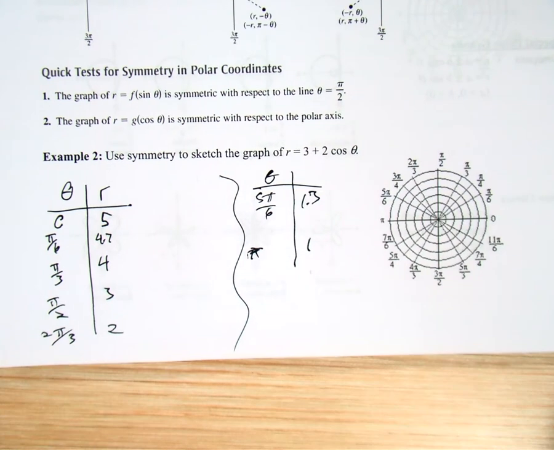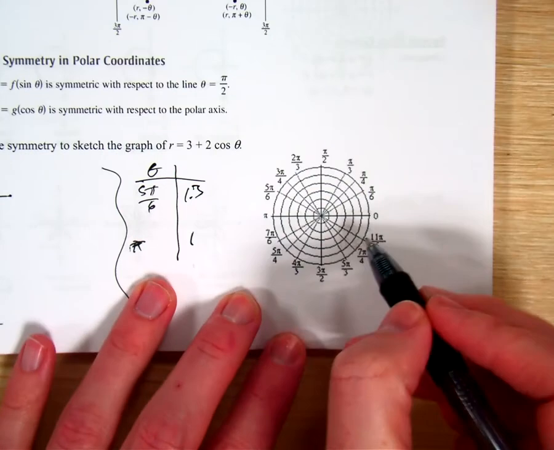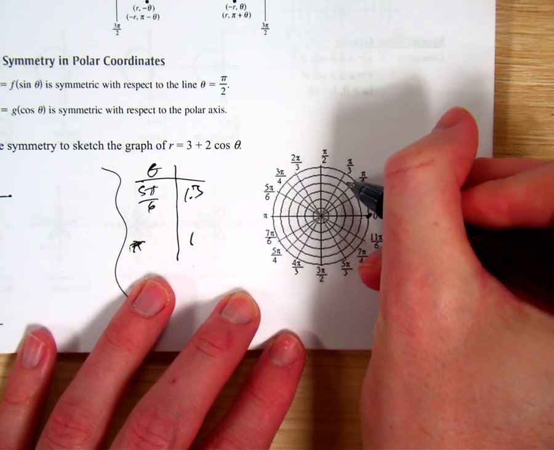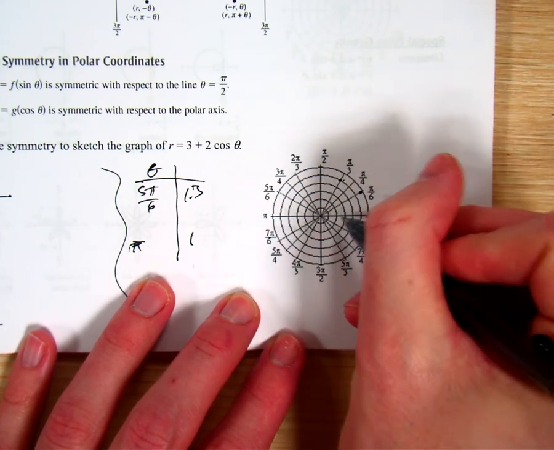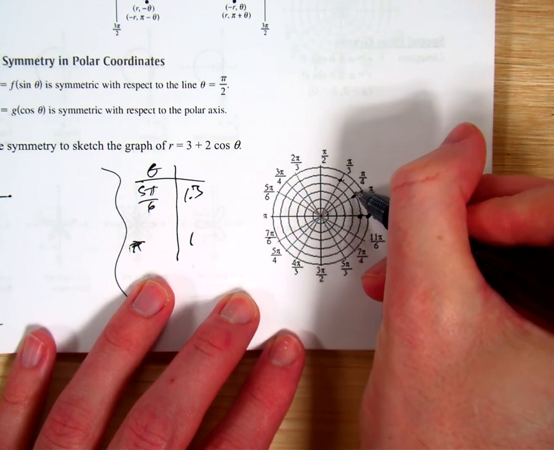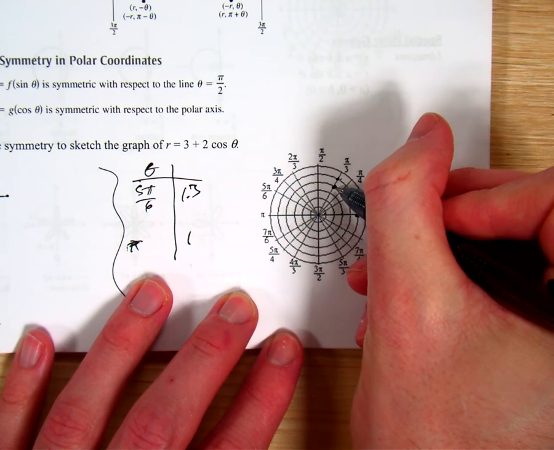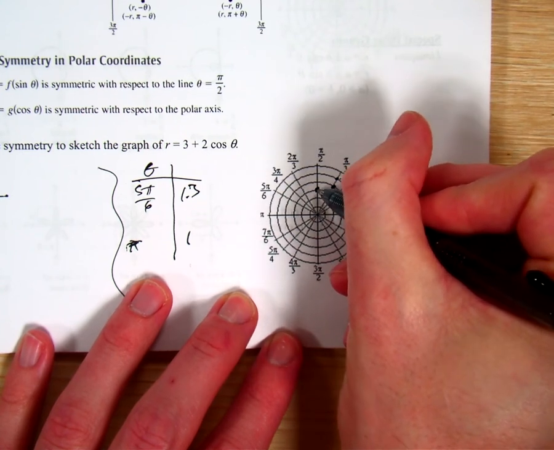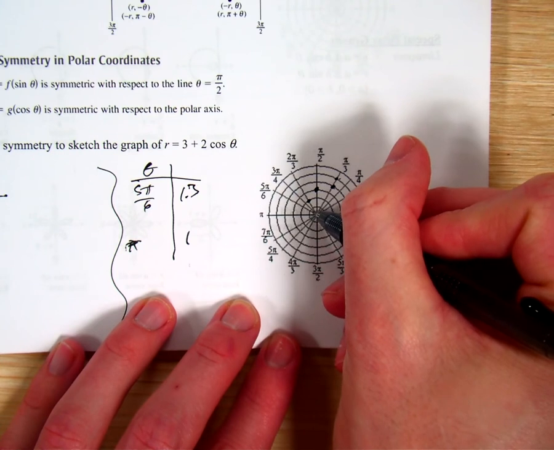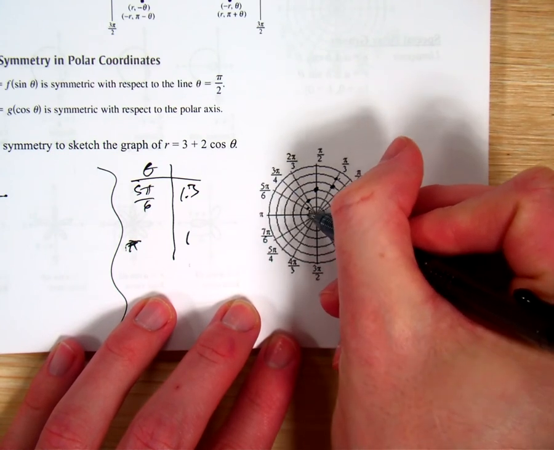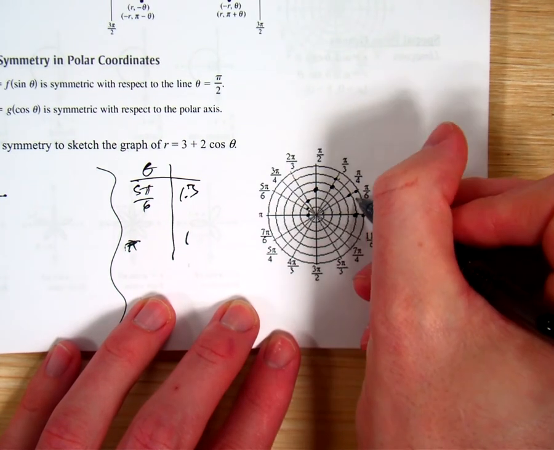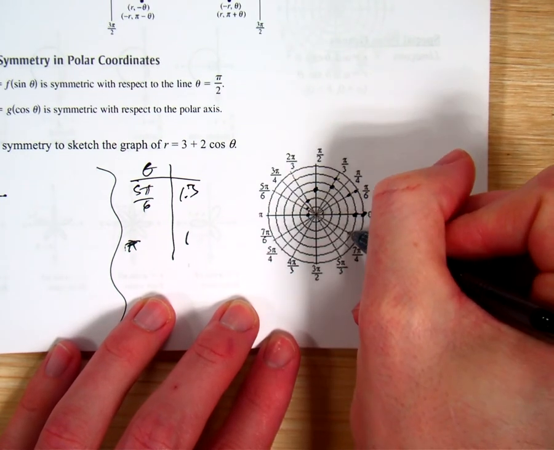And then we're going to plot these out, and then we'll reflect them over. So at 0, we had 5, 4.7, 4, oh, that's 6, isn't it? 1, 2, 3, 4, 5, yep. 4, 3, 2 pi over 3 was 2, and then we had like a 1.3 and a 1. And then we're just going to reflect those over. So that one stays, this one there.